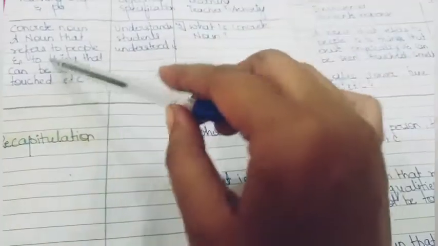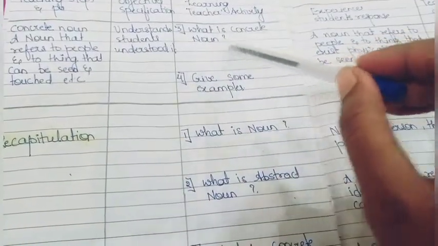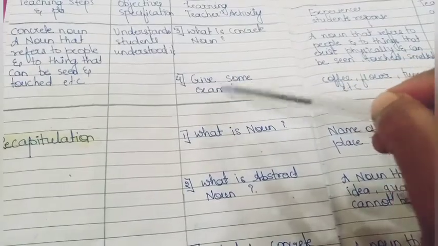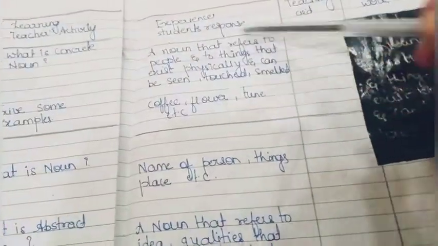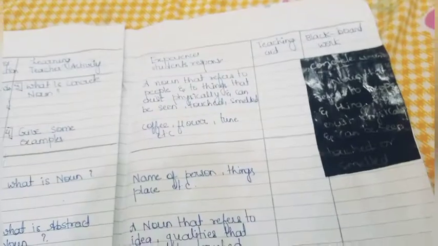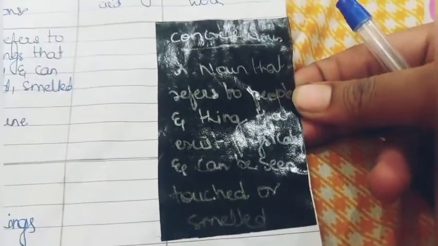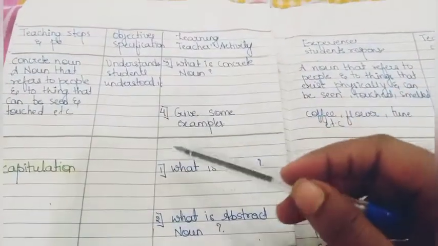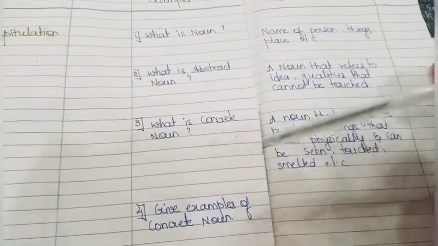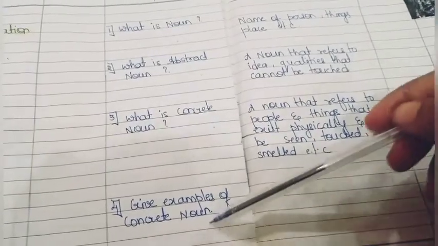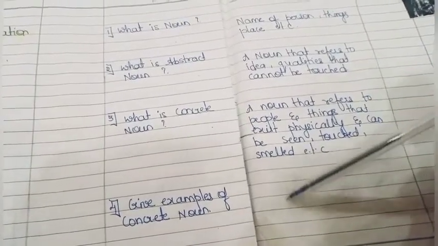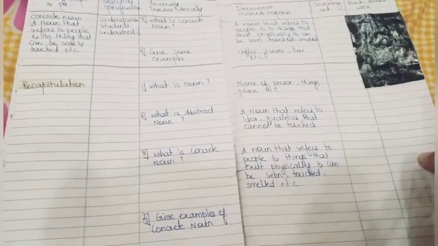Here you can see the rest of presentation 2, and the question also: what is concrete noun, give some examples. Here you can see a few of the answers, and here you can see the blackboard work. And here for recapitulation you can see 4 questions, and this is the expected answer. Here you have to write the answer of this. This is the overall look of our lesson plan.